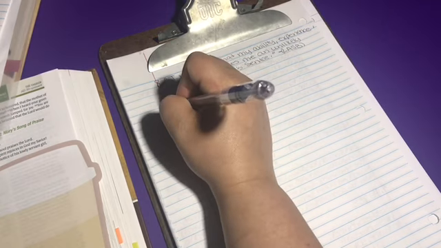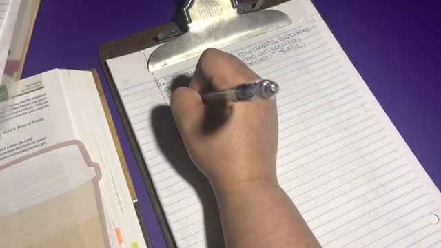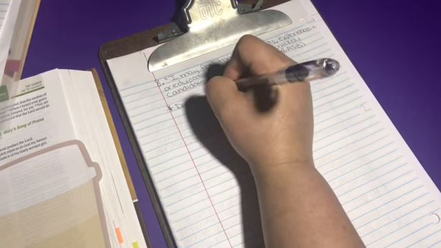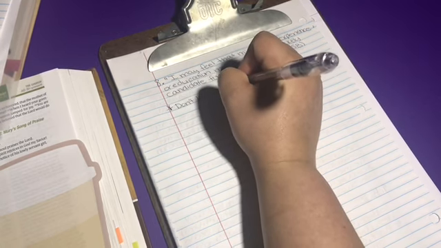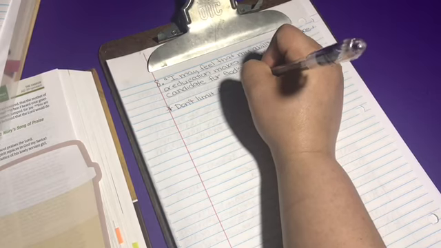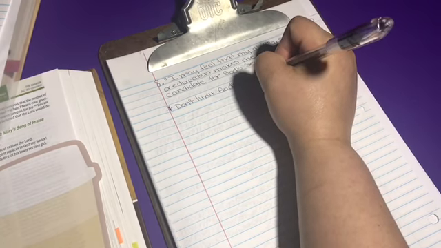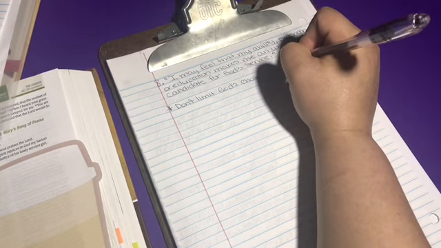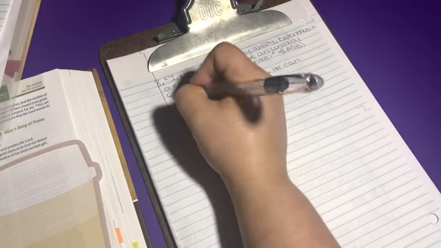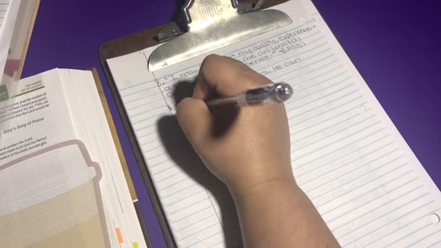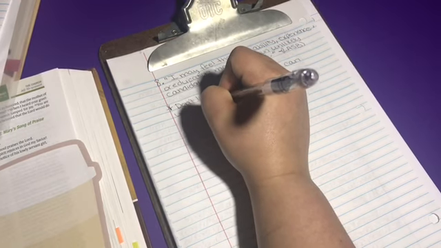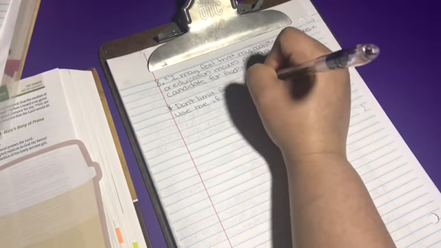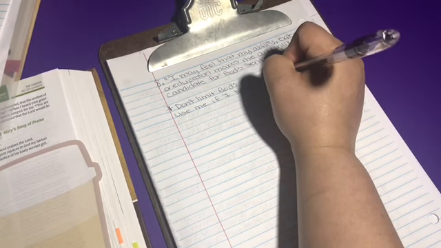And then I'm going to put an asterisk and put: Don't limit God's choices. He can use me if I trust Him.